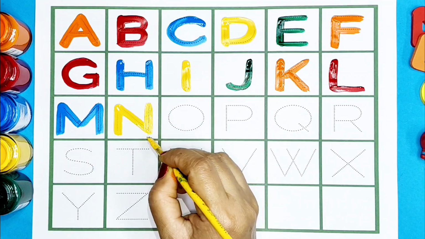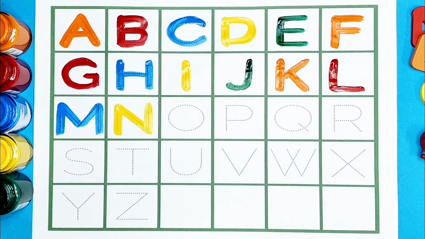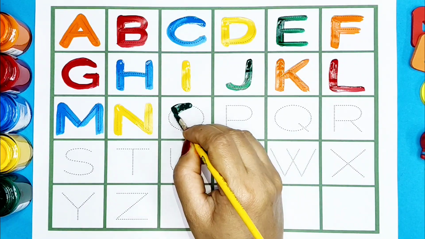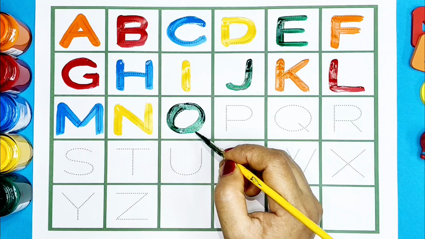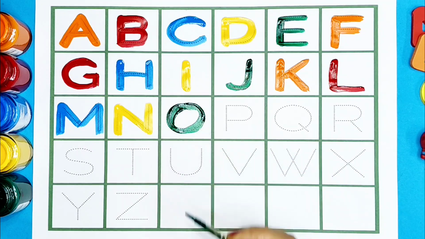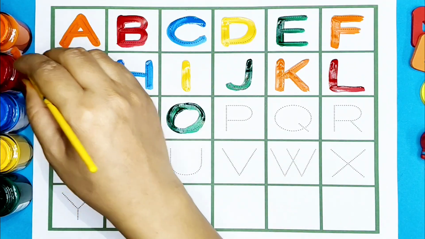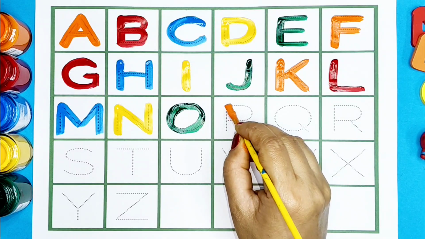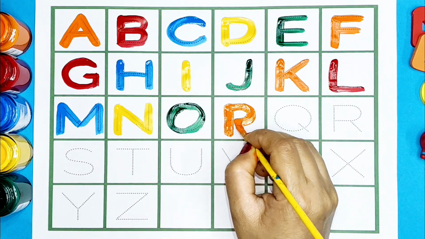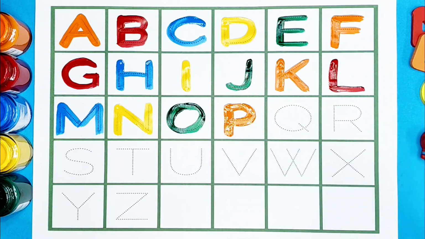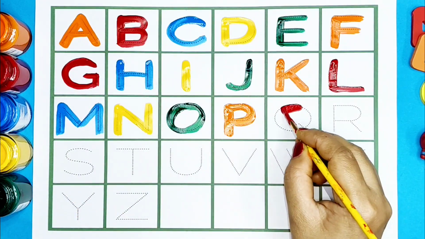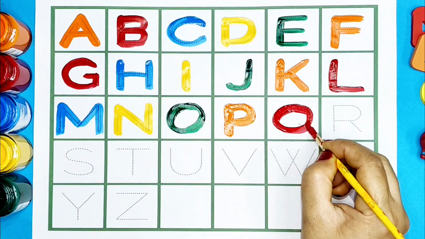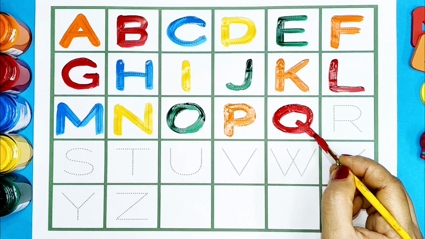N. N for nut. Dark green color. O. O for octopus. Orange color. P. P for penguin. Red color. Q. Q for queen.